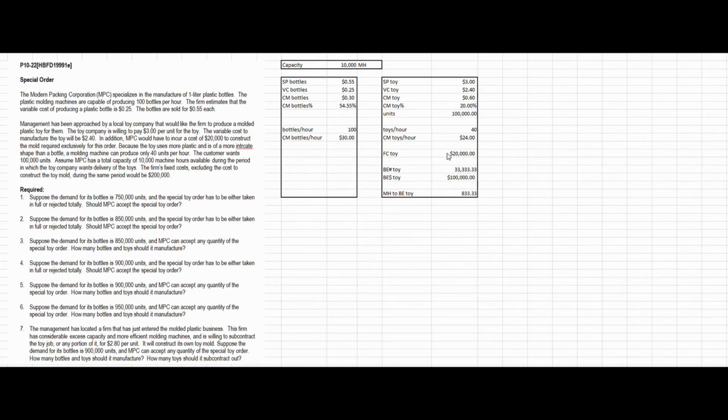Okay? What else can we calculate in terms of creating information? Well, as I said before, you should get in the habit of recognizing anytime I have a sales price, variable cost, and fixed cost, that little bell should go off and say, oh yeah, break-even stuff. Okay, so I can calculate my break-even unit in toys. In other words, how many toys do I need to be able to make in order to break even?